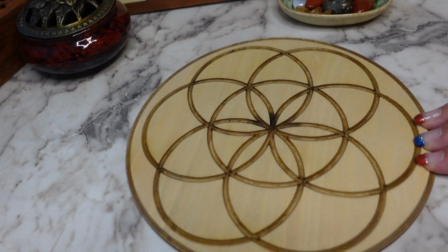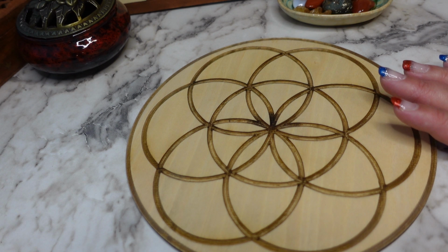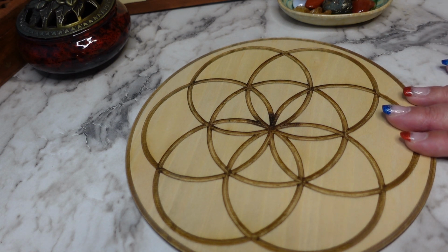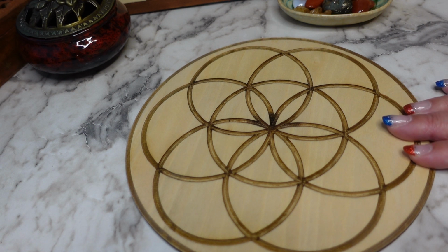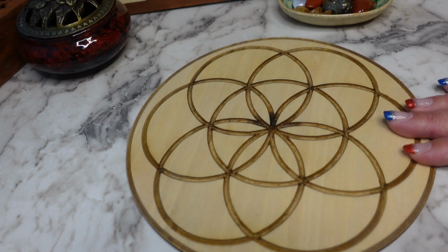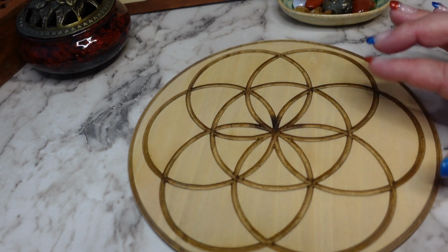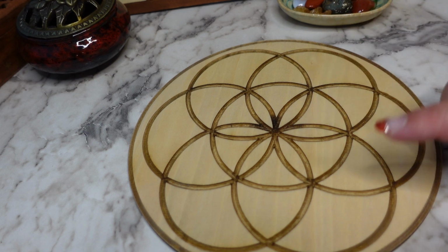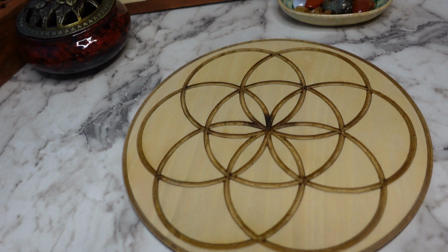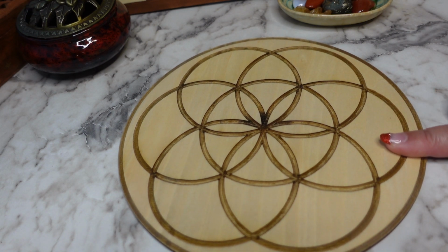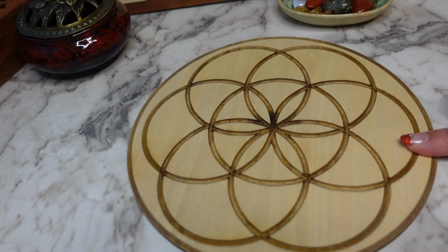So it's used for working with nature, protection, blessings, finding balance in your life, finding your place in the world, and figuring out your life in general. Inspiration, creativity, and miracles. I really like this one, and I think when we start laying out crystal grids, this is the one I'm going to use. When I was doing the research too, I also found out it's a very popular tattoo design.